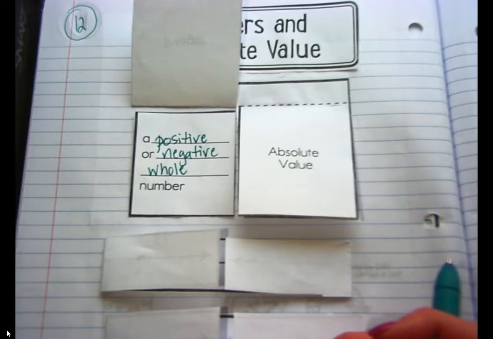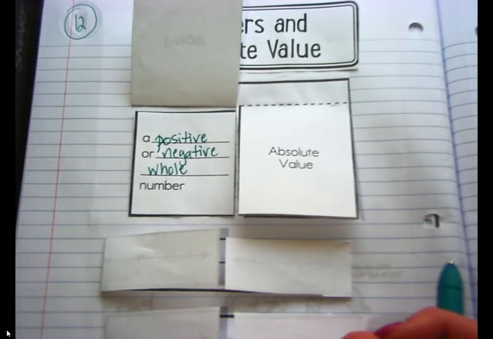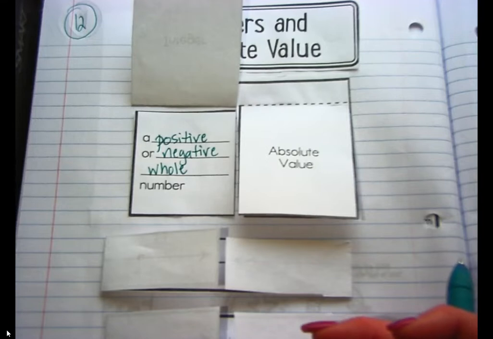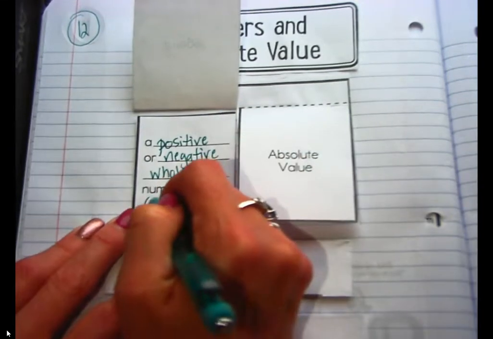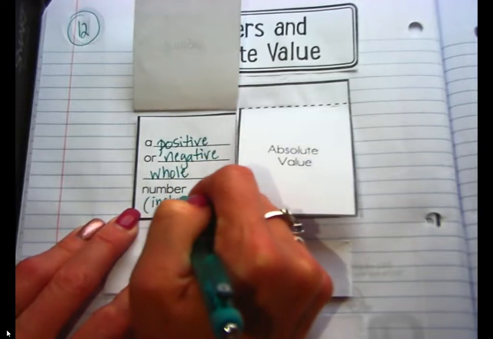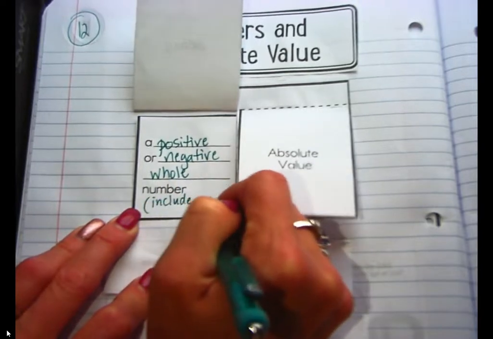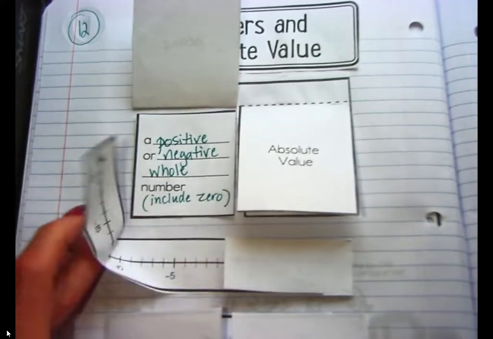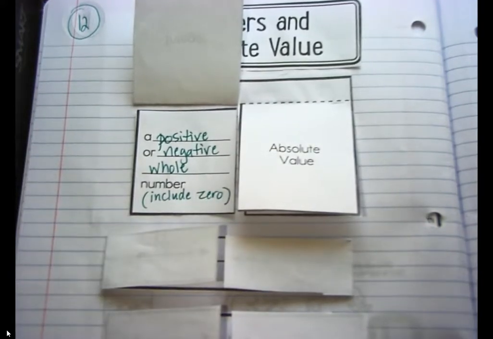They're not fractions, they're not decimals, they're not percents, they're not scientific notation with negative exponents, which are decimals. They are always positive or negative, and they're whole numbers. They do include 0, so you can write that here. Integers include 0.